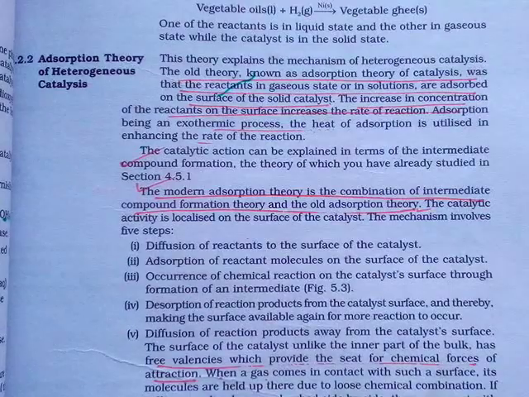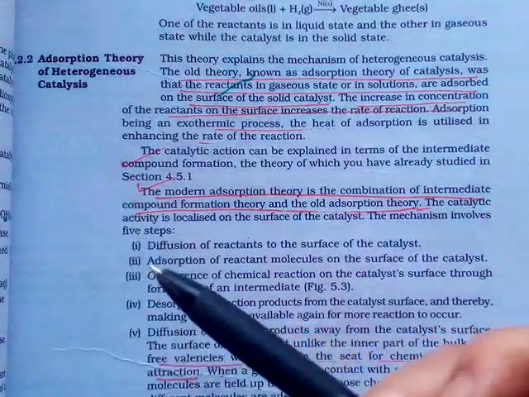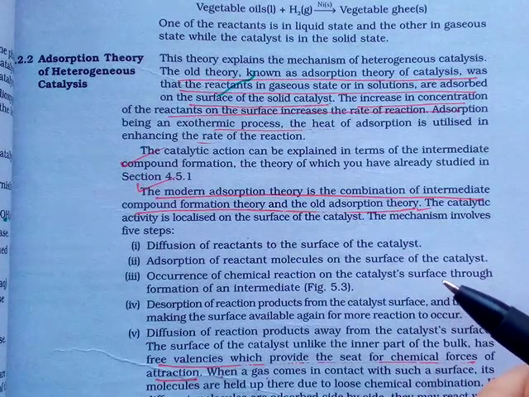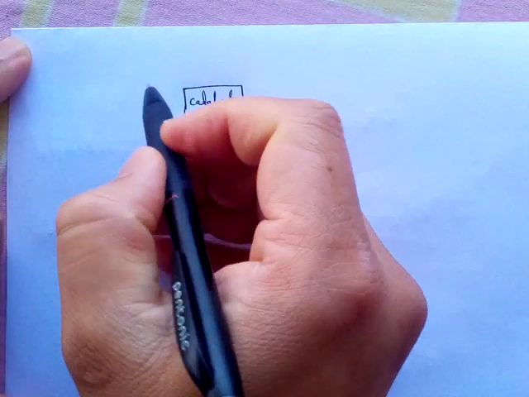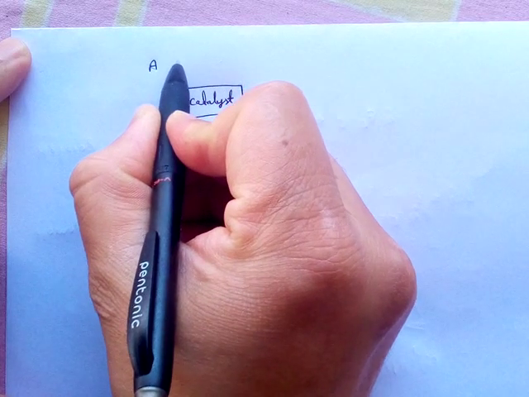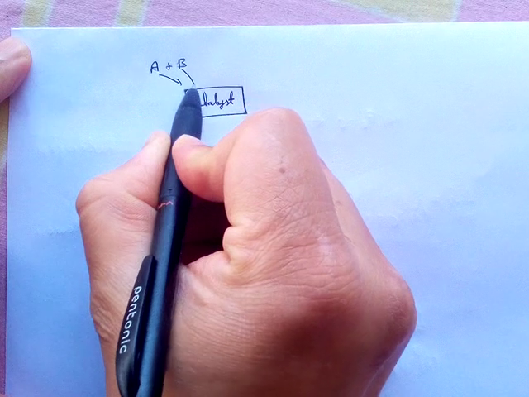Now coming to the adsorption theory of heterogeneous catalysis, it says that first the reactants, I'll put it A and B, will get diffused towards the catalyst.